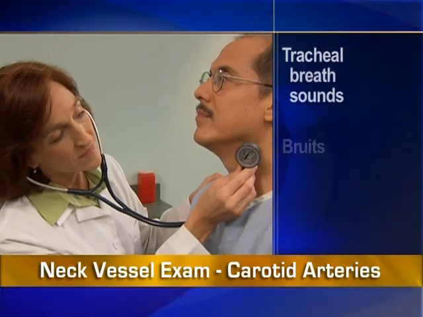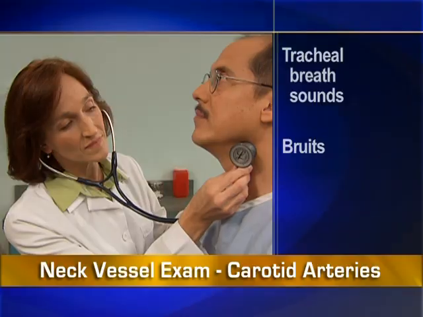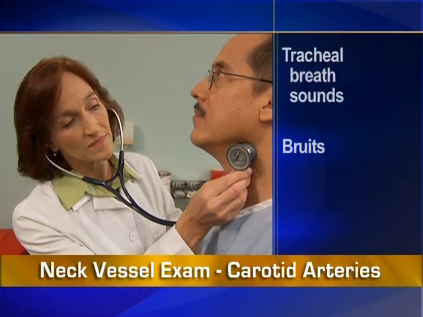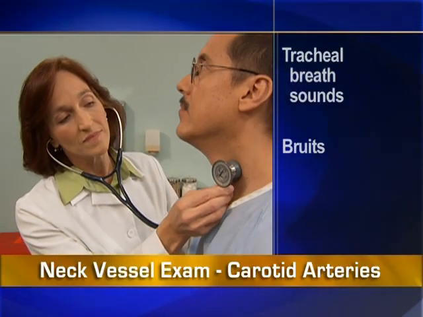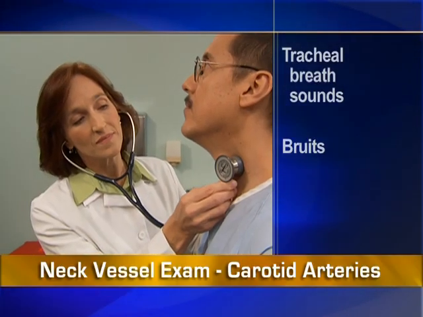You should hear no bruits, which are blowing, swishing sounds that suggest turbulent blood flow and atherosclerotic narrowing of the carotid artery. Bruits sound like this.